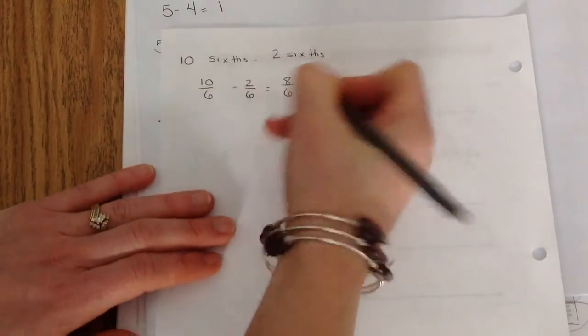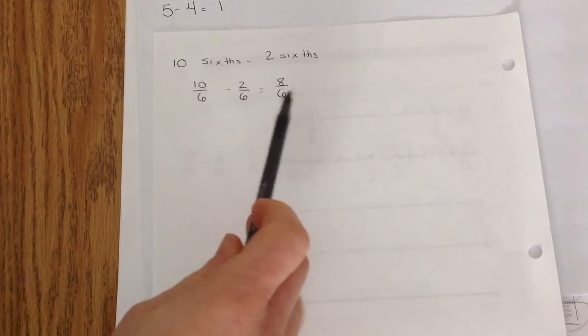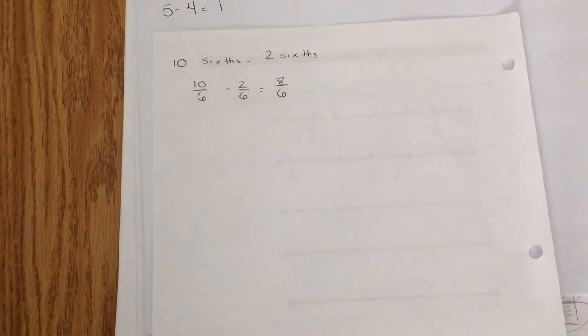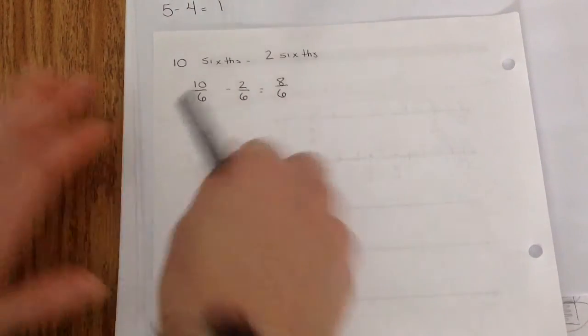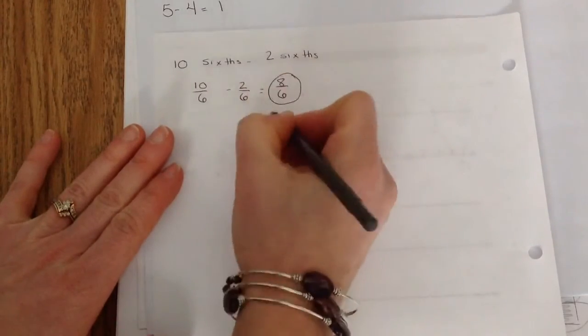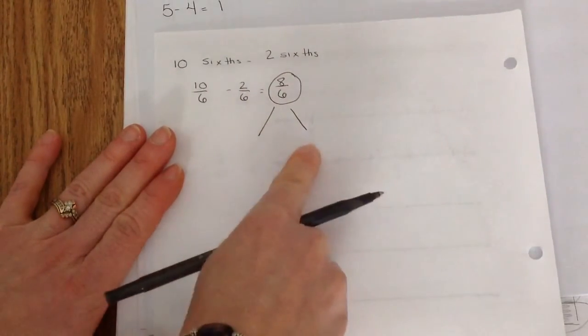8 sixths. What we're going to do now is break this 8 sixths down and put it into a mixed number because this is an improper fraction. So I'd like you to turn this into a number bond. Take out the whole and the part.